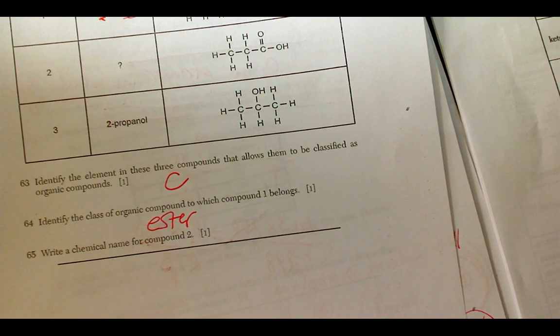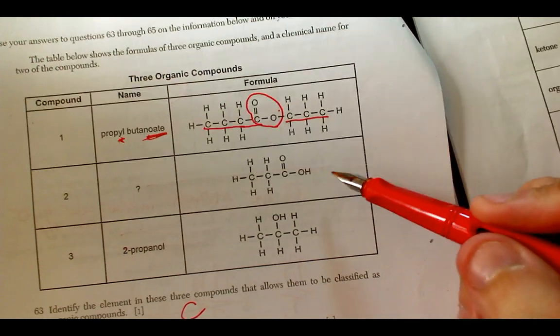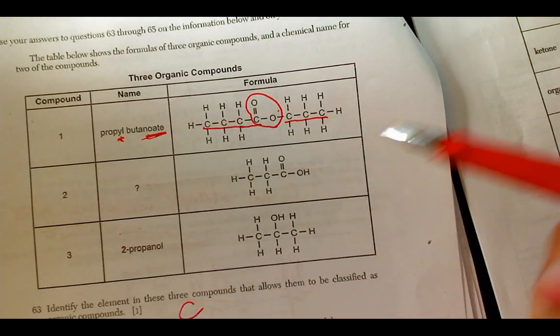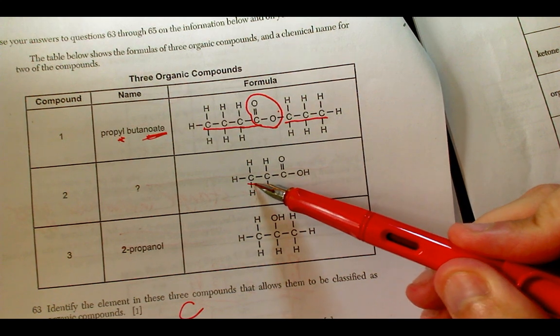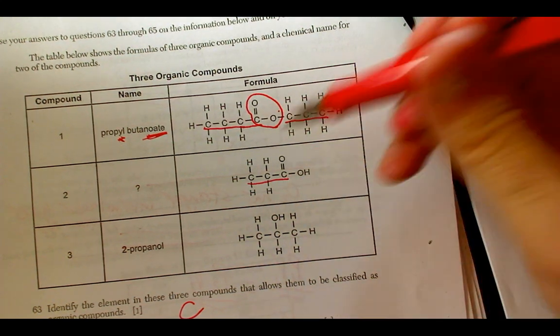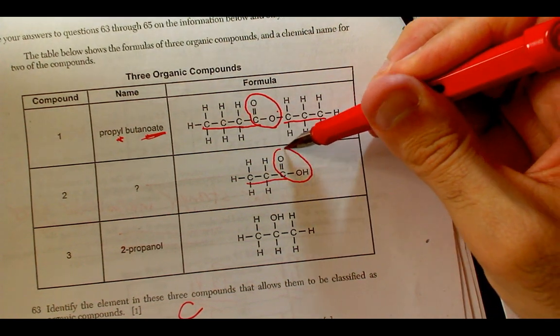Write a chemical name for compound 2. So what would we call this thing right here? Compound 2 is the picture, not the name. So once again, we just want to see what's different. We see this carbon chain, it's got 1, 2, 3 carbons. That's like the normal thing. And then what's different? It's got this double bonded oxygen, and it's got an OH on the last carbon in the line.